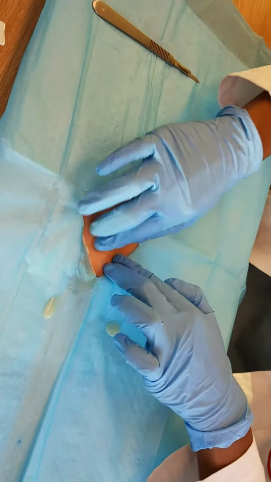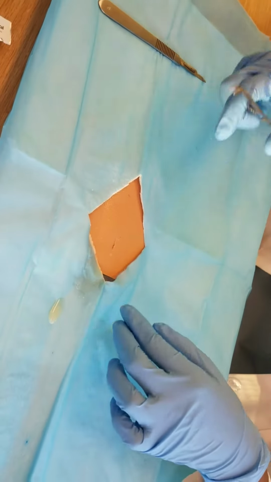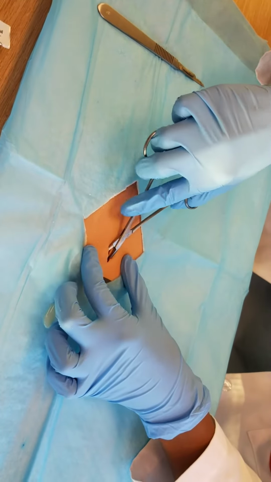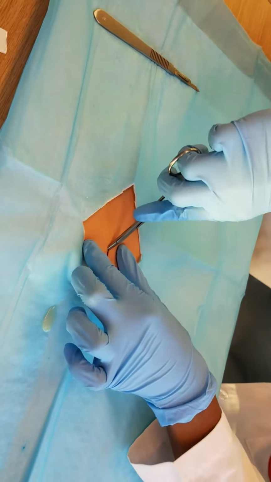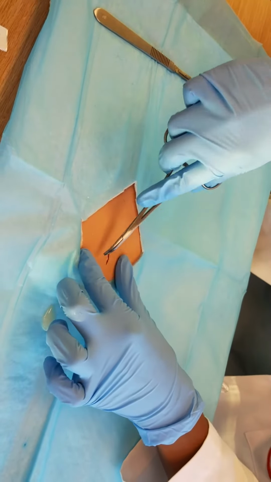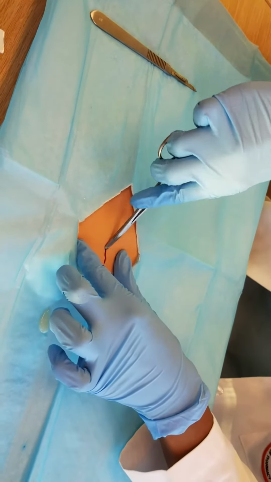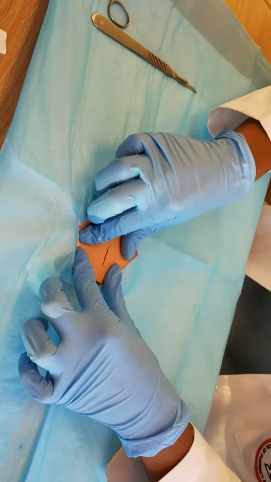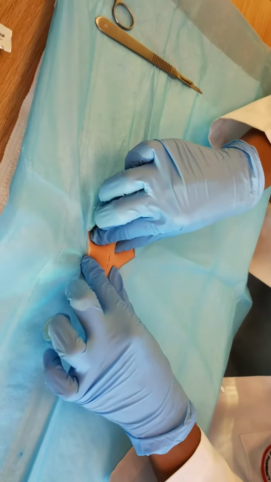And then you want to get your hemostats, and you want to make sure that you break up all the material that's in here. And then see if any more comes out. Oh, there's a little bit.